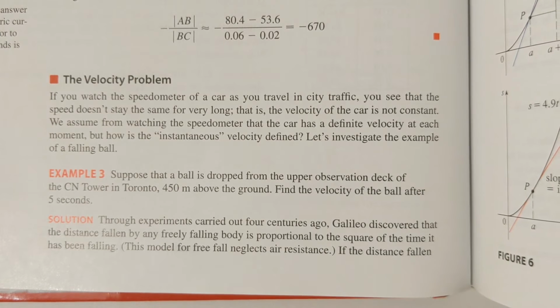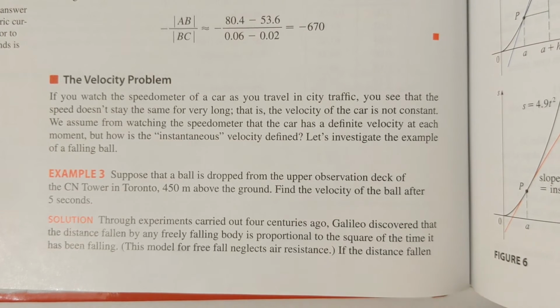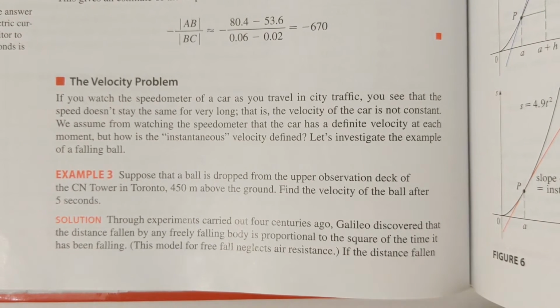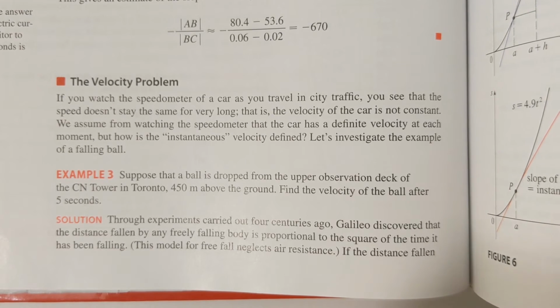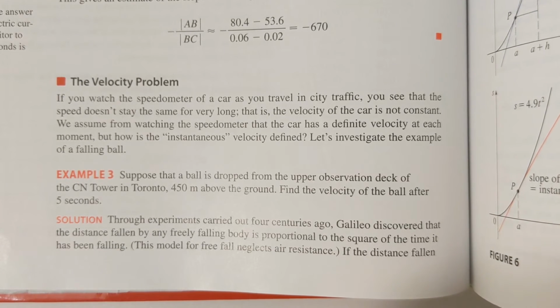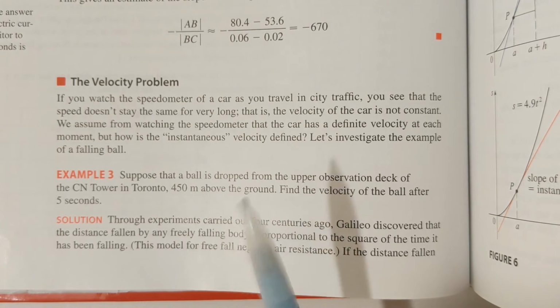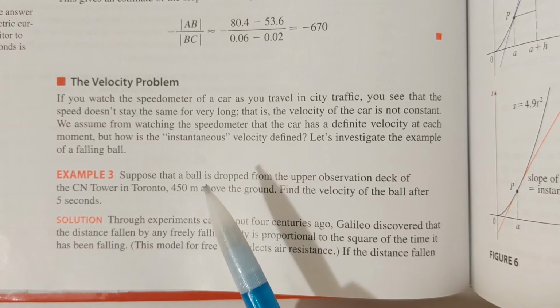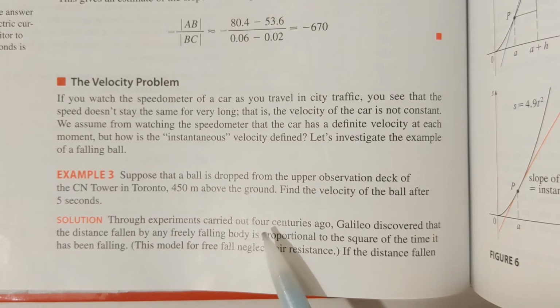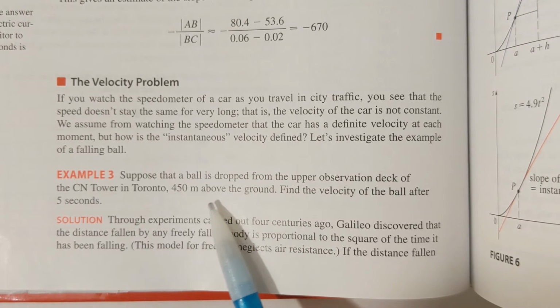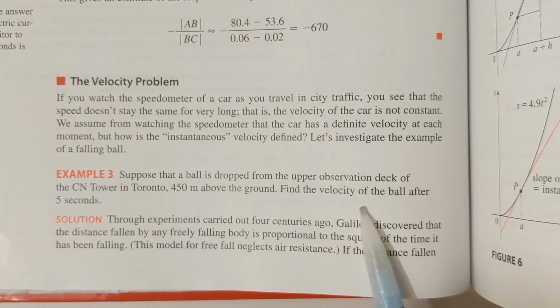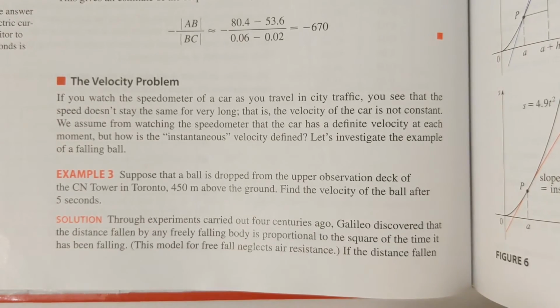Suppose that a ball is dropped from the observation deck of the CN Tower, which is located in Toronto, and that's one of the buildings that has one of the highest observation decks in the world. You're 450 meters above the ground, and we want to find the velocity of the ball after 5 seconds.